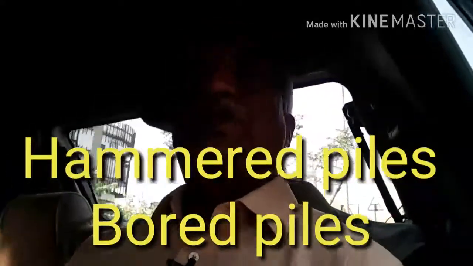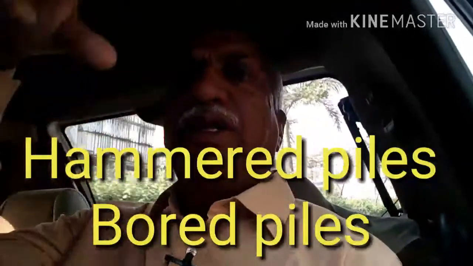These mechanical piles can be further subdivided into 2 categories. One is called a hammer pile. There is a hammer which makes the hole in the earth, and the second could be a drilling rig, which by means of a rotary cutter cuts a hole into the ground.